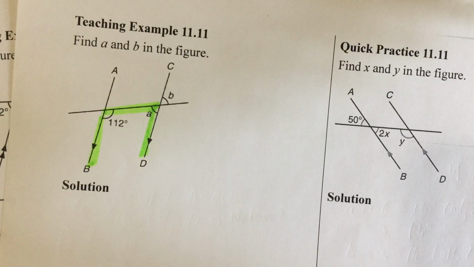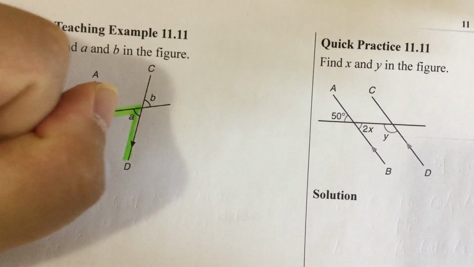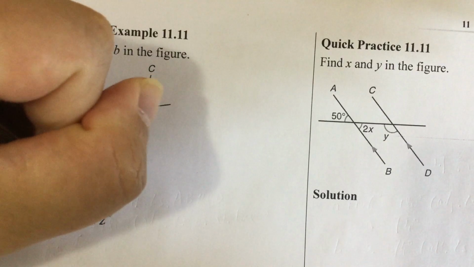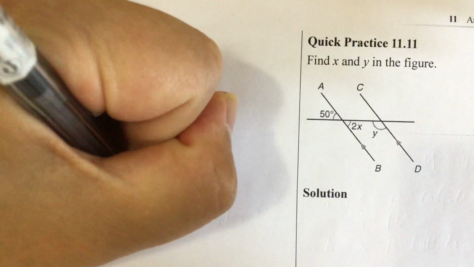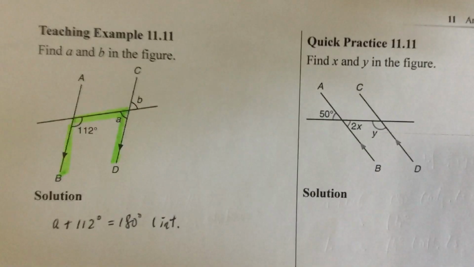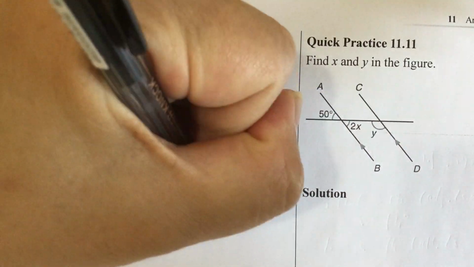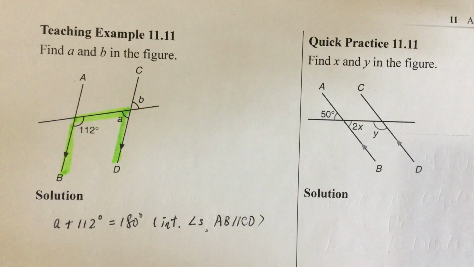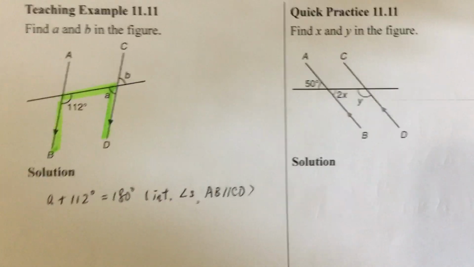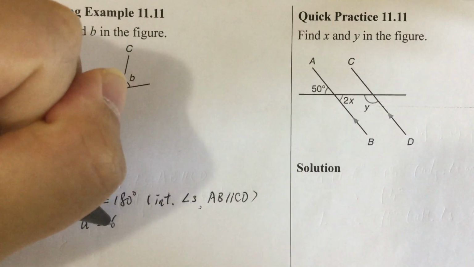And then we are going to add these two together to 180 degrees, because we know these two add together to 180 degrees. So A plus 112 degrees equals 180 degrees. This is called the interior angles, int. angles, and the parallel lines we use are AB parallel CD. So we have A plus 112, and then we can find the answer immediately. That is, A equals 68 degrees.